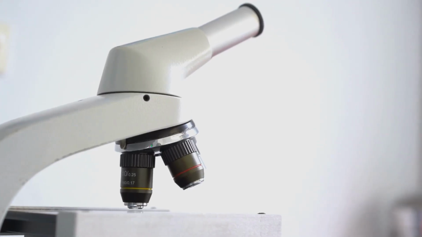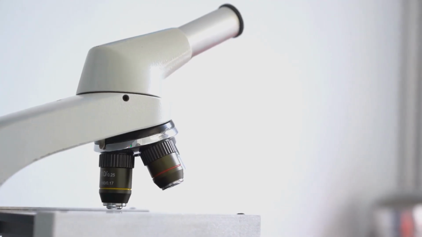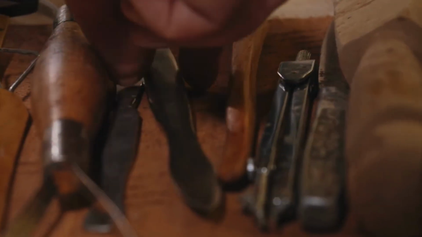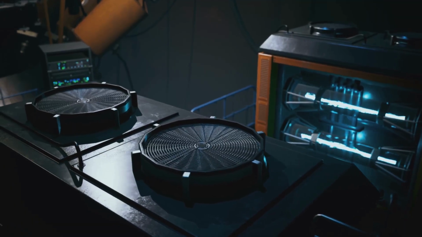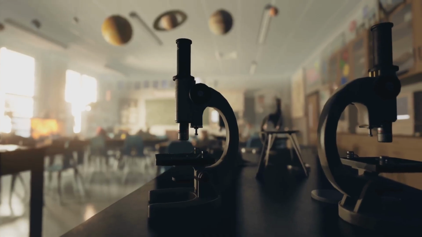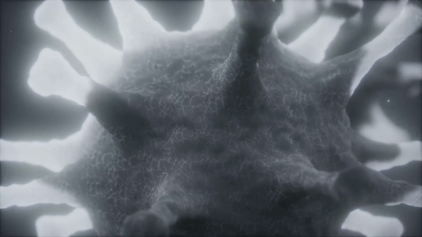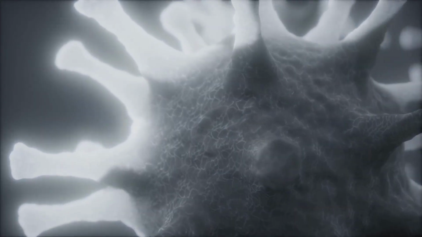Microscopes are amazing tools. They are like windows to a world we can't see with our eyes alone. Think about it. There are tiny living things all around us. In a drop of pond water, on the back of your hand, even inside your own body. Without microscopes, we'd never know they exist.